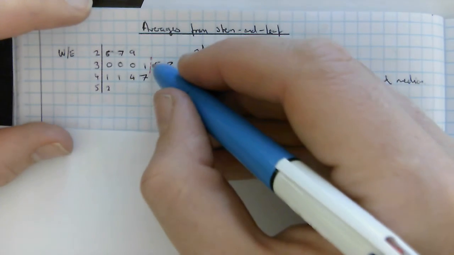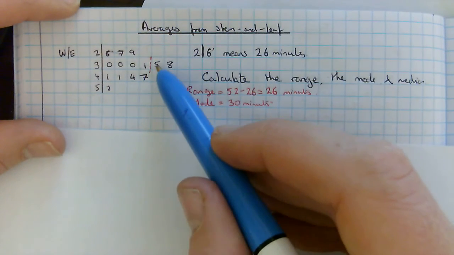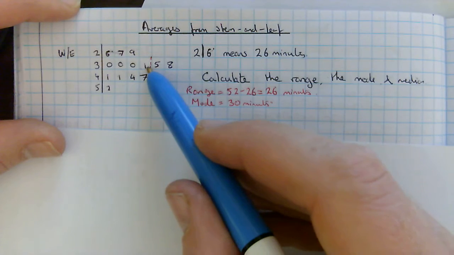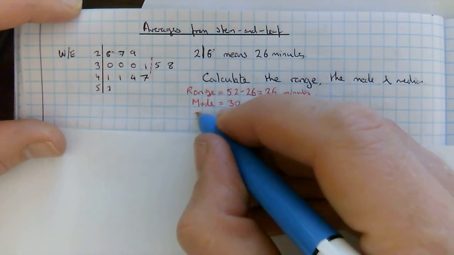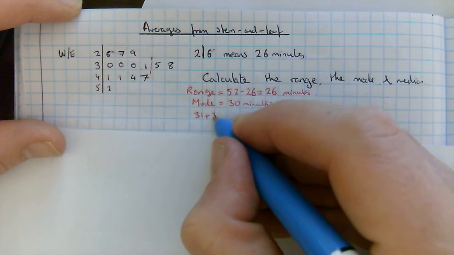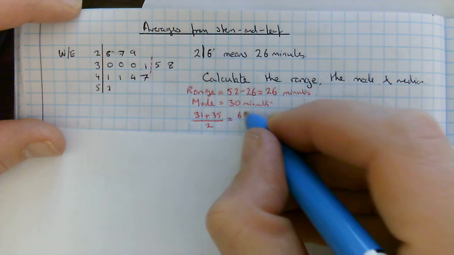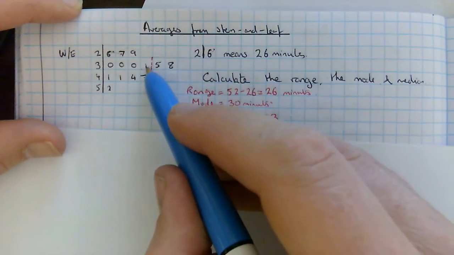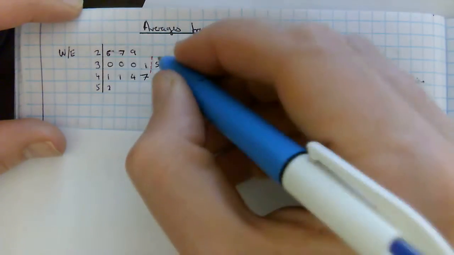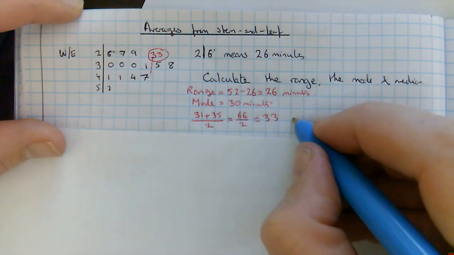So remember how I find the median looking between two numbers? I can add them together and divide by 2, or I can just count what's halfway between 31 and 35. 31 plus 35 divided by 2 gives me 66 divided by 2, which is 33. Halfway between 31 and 35 would give me a median there of 33, and that's my median.